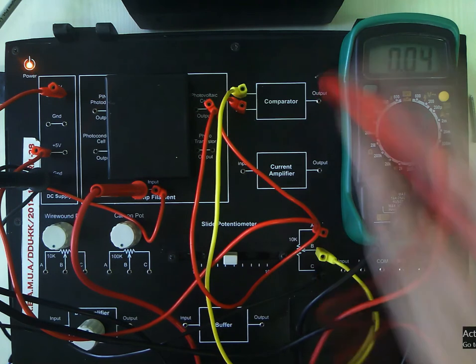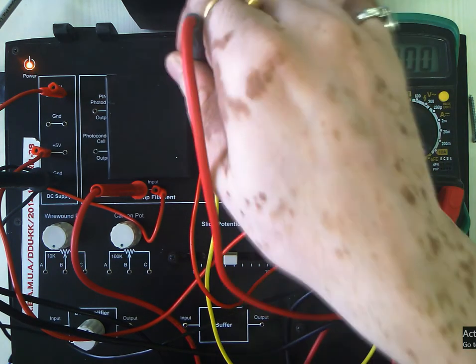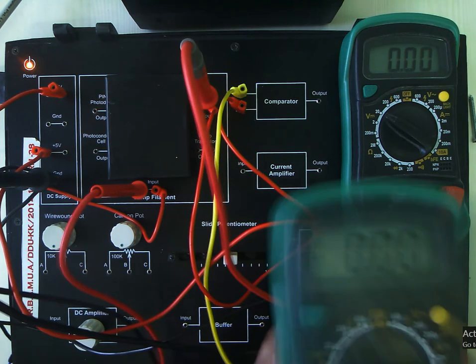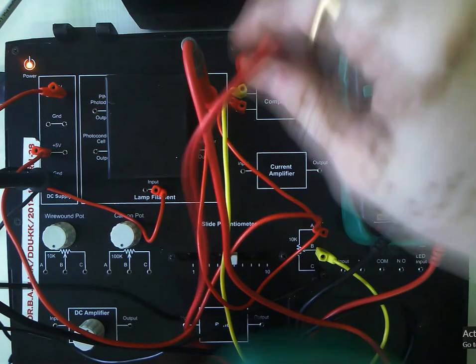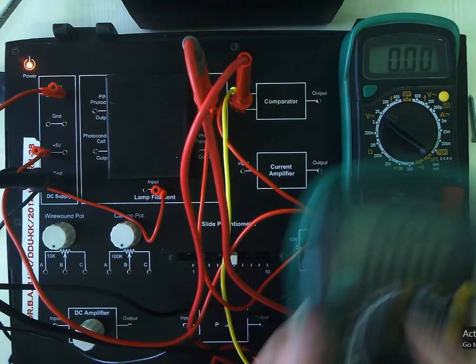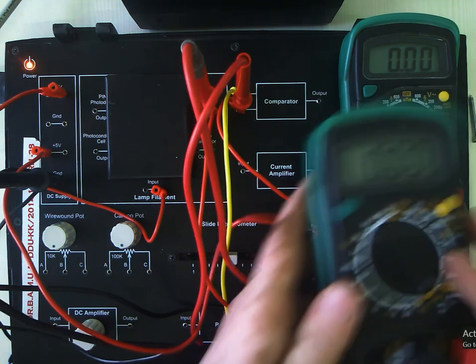So now what I will do, I will see when the comparator switches. Okay. So for that we have to use two meters actually. I will be introducing another meter. We no more require the filament potential. So here I will be seeing the voltage across the photo cell.